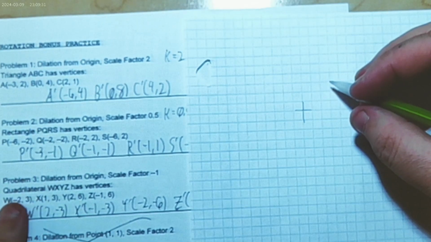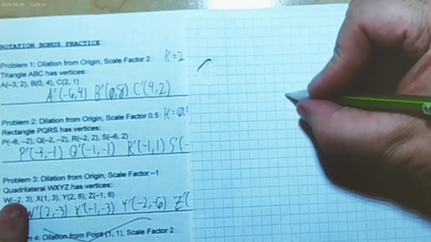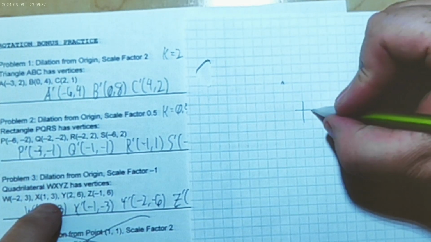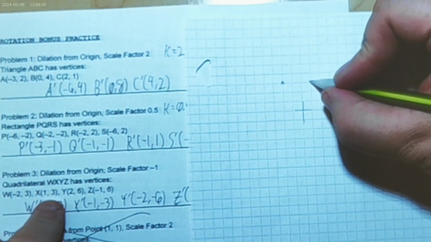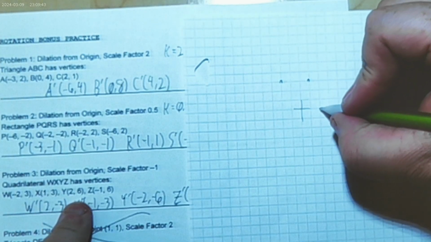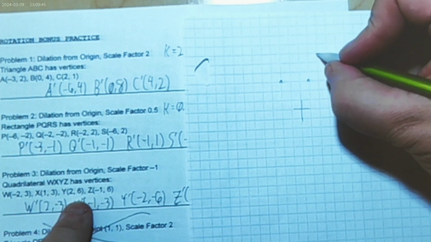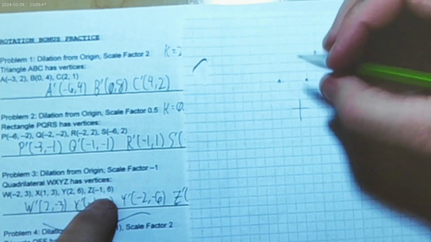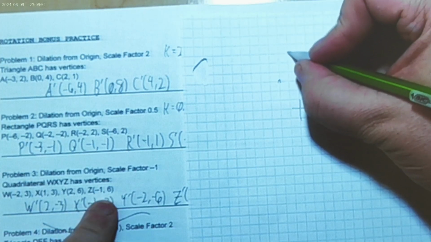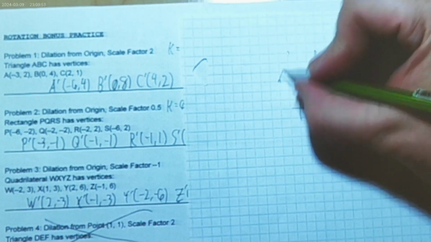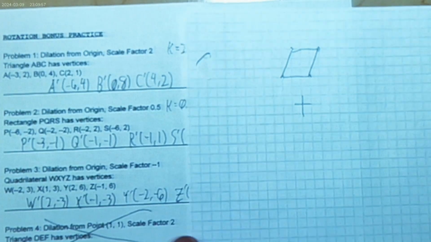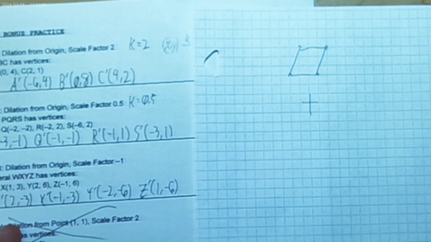So that's going to give me -2, 3. So 1, 2, 1, 2, 3. Then 1, 3. So 1, 1, 2, 3. Then I've got 2, 6. So that's 1, 2, 1, 2, 3, 4, 5, 6. And then -1, 6. So -1, 1, 2, 3, 4, 5, 6. All right, so we've got a quadrilateral. Oh, it's a decent looking parallelogram or rhombus or whatever we want to call it. So let's see what everything looks like here.